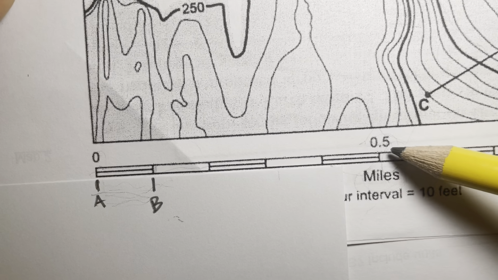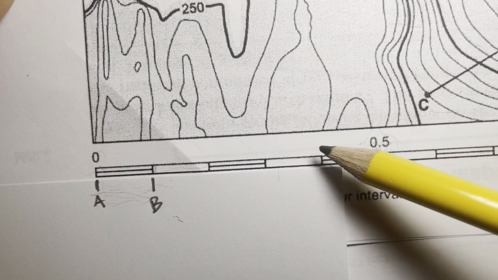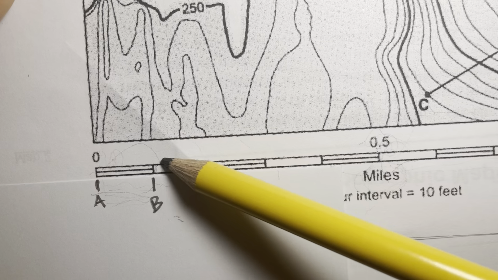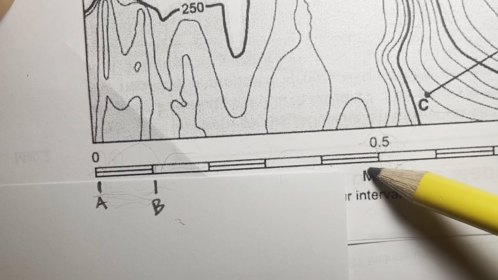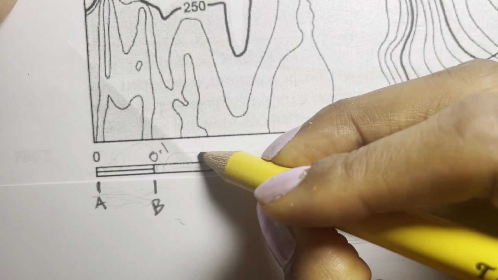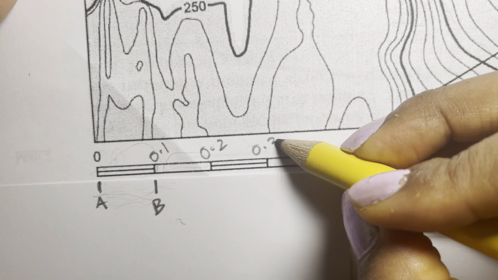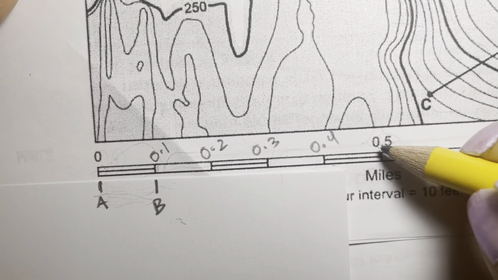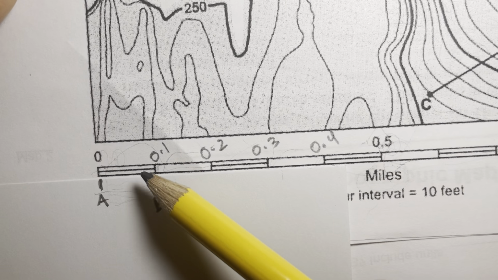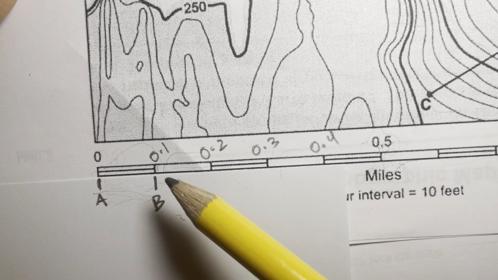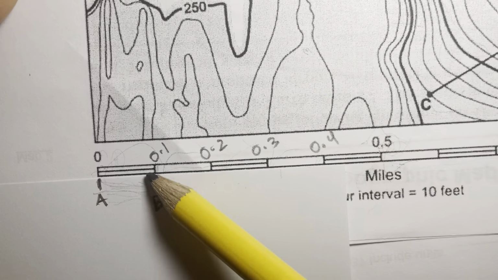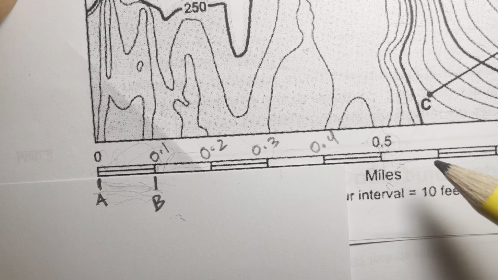You would do 0.5, higher number, minus 0, lower number, divided by the number of jumps between them, which is 1, 2, 3, 4, 5. And that will give you 0.1. So that means this is 0.1, 0.2, 0.3, 0.4, and finally 0.5. The scale tells me how much each increment is going up by. So now I know the distance between A and B on my map represents 0.1 miles in real life.